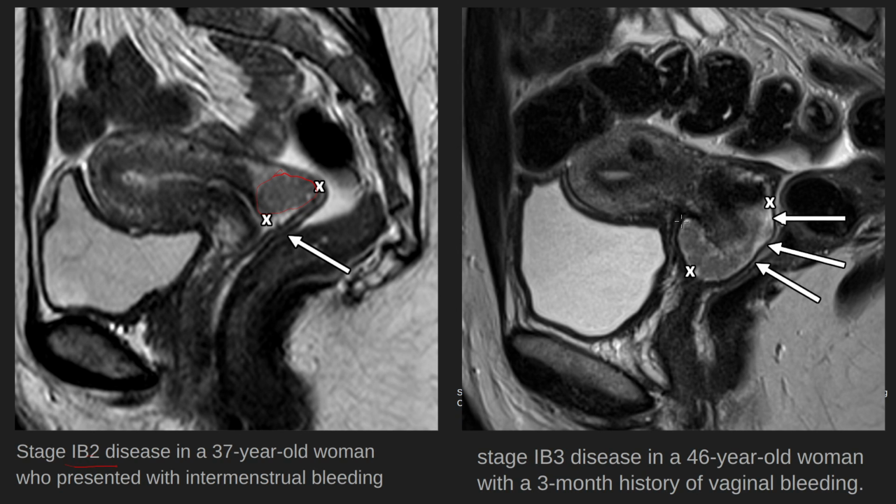But if you pay attention to the margins of the tumor, it has this T2 dark thin stroma all around it. That suggests that the tumor is not infiltrating, has not broken out of the cervical stroma. So this patient is stage 1B3 disease.